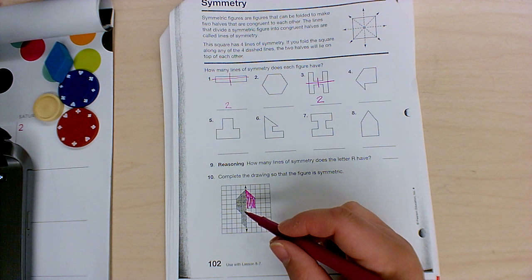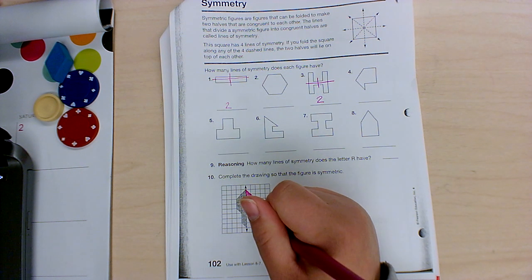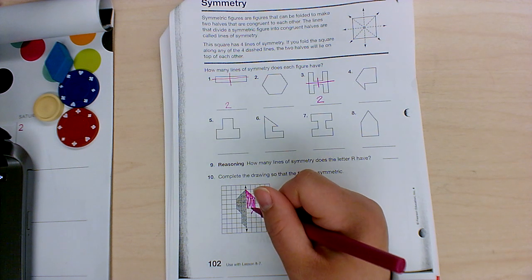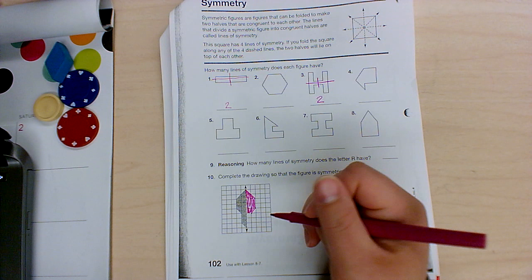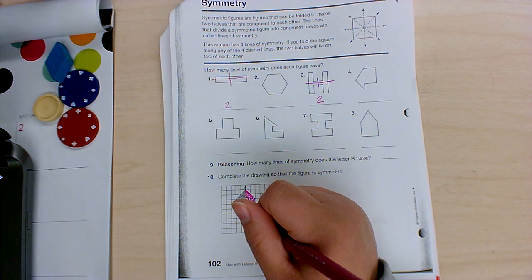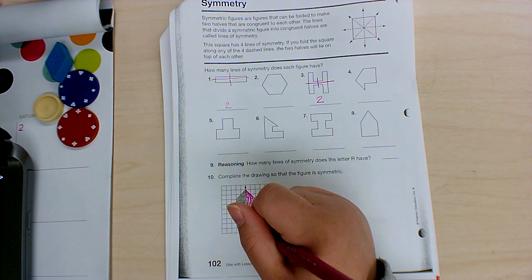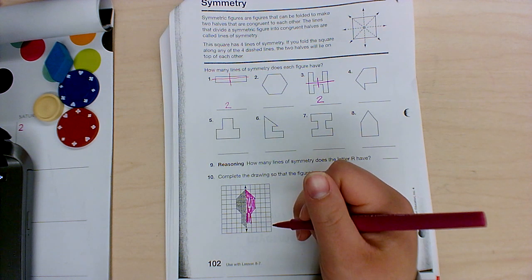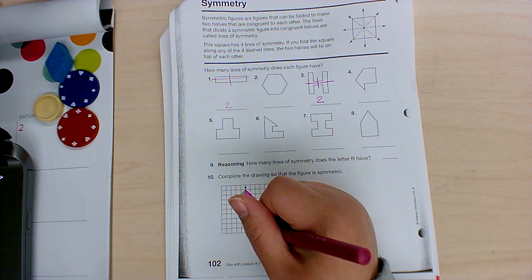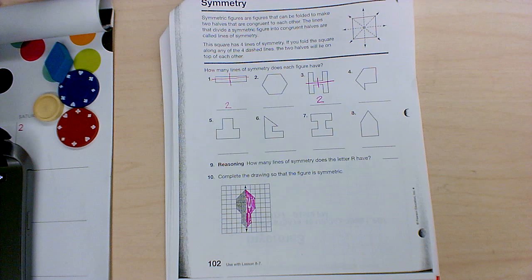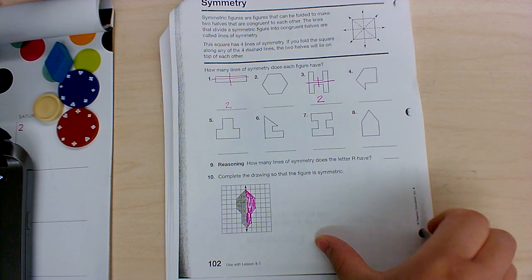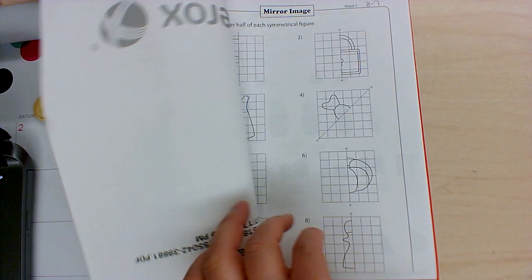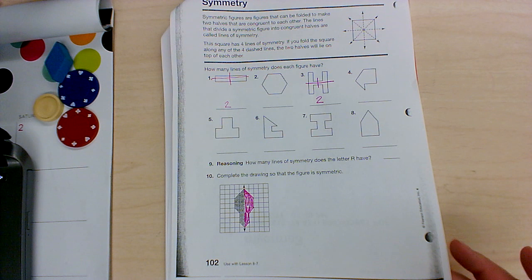And it looks like it curves in again. And this one right here will be completely covered in. And then we go straight down 2. And then it half comes in. So the left side is the same as the right. So if I took my paper and folded it, these two halves would lie on top of each other and be the same.